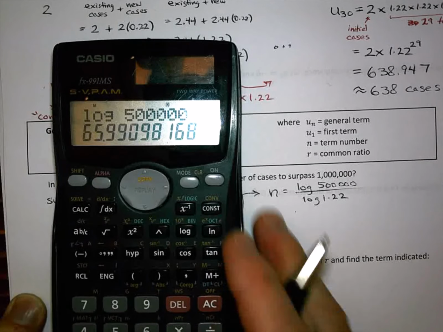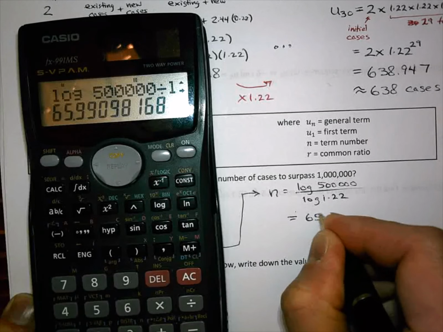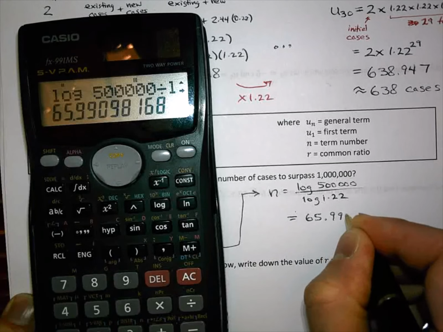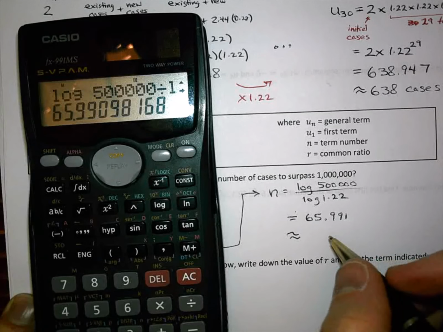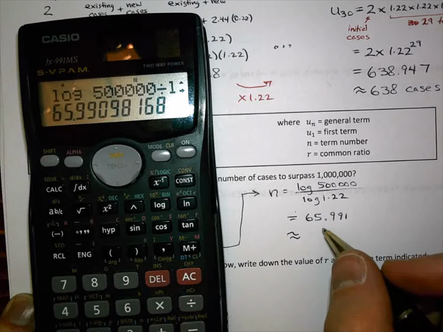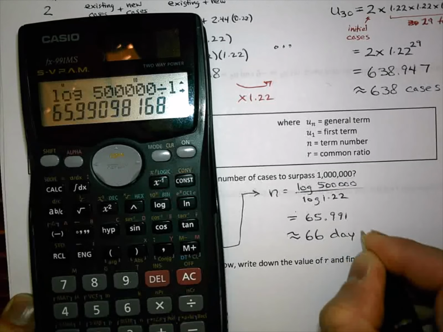And we see that to get to a million cases, n is 65.991, so that's approximately 65 days. We won't quite be there. We need to actually have 65 days, which is crazy.